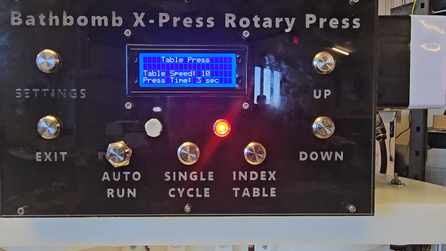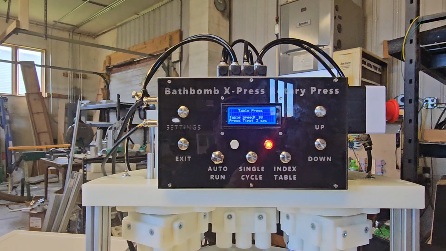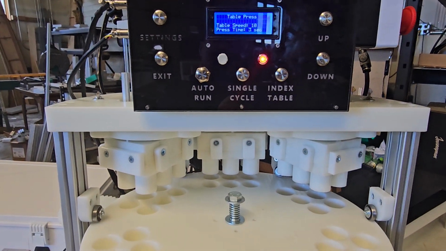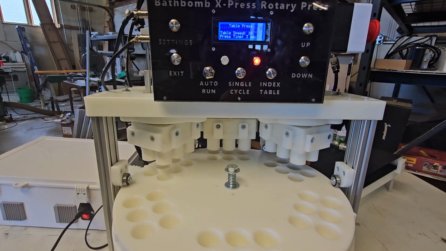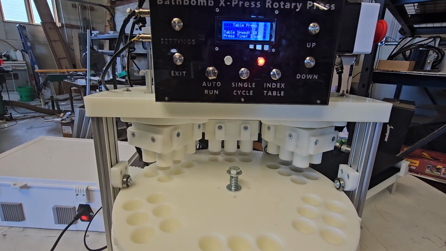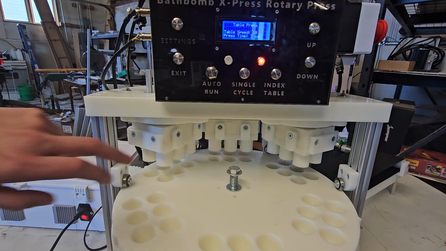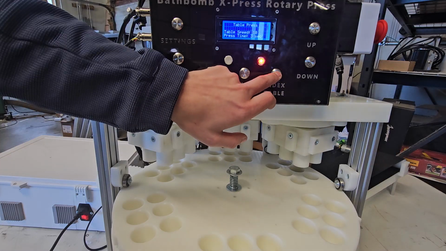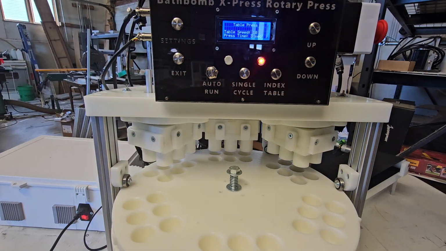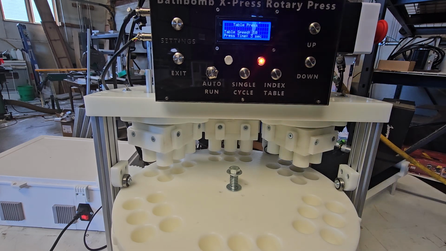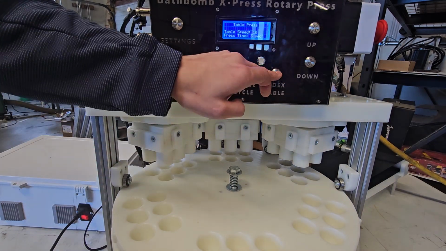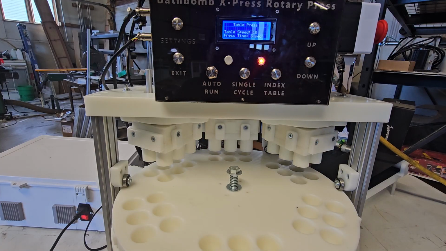Now what we're going to do is go into showing you how the system works. I'm going to back the camera up and get some help from my assistant here. And what he's going to do is go through the buttons. So the first button he's going to hit is index table. When he indexes the table, the only thing that will happen is the table will rotate. That is it, nothing else. So as the table rotates, each time he hits the index table, it will move to the next position.